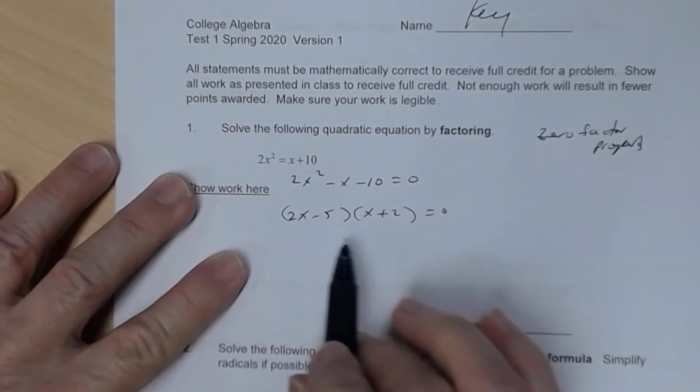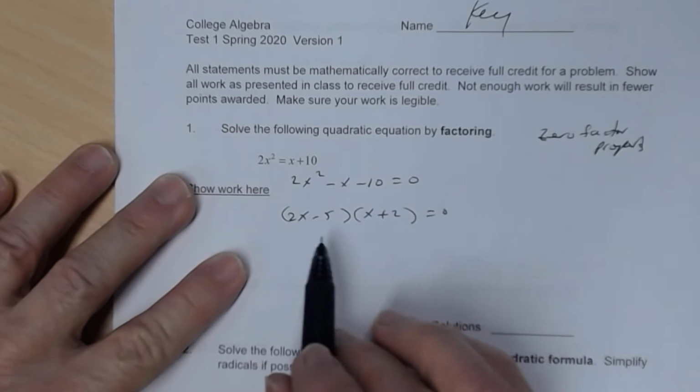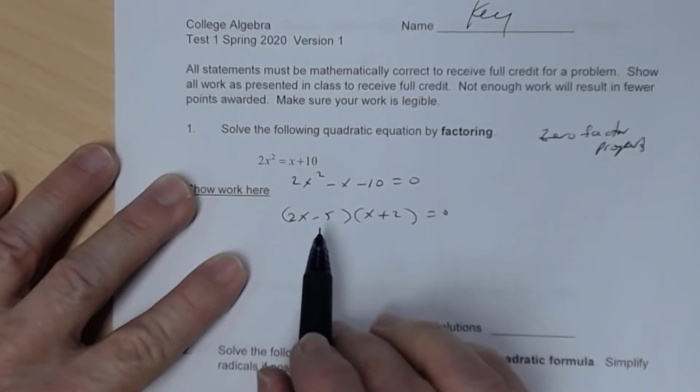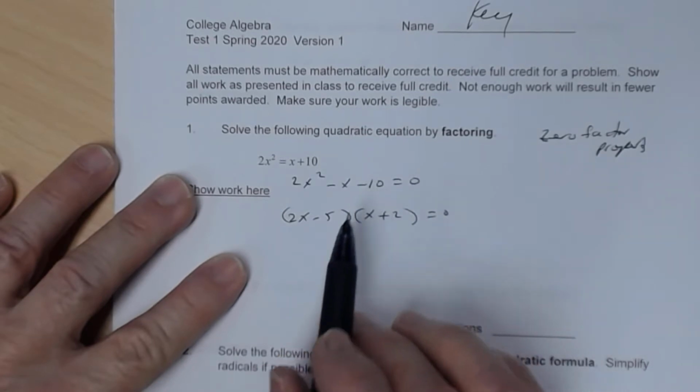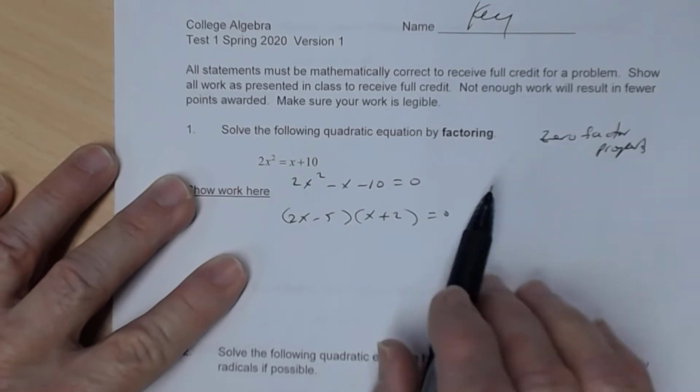And again, you have time to check these to make sure you get all these three terms. So the outer is 4x, the inner is a negative 5x, and I do get a negative x. And the negative 5 times 2 is a negative 10, and then 2x times x is 2x squared. All right, now that's where the zero factor property comes in.